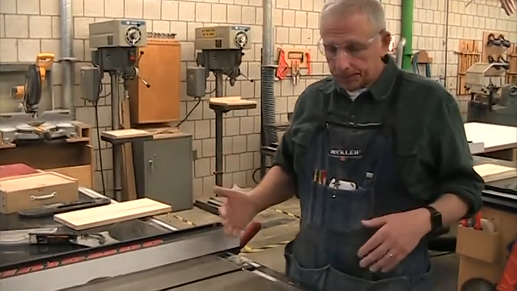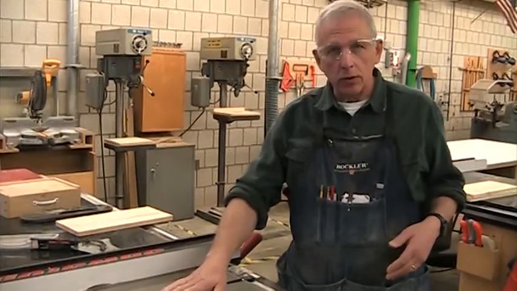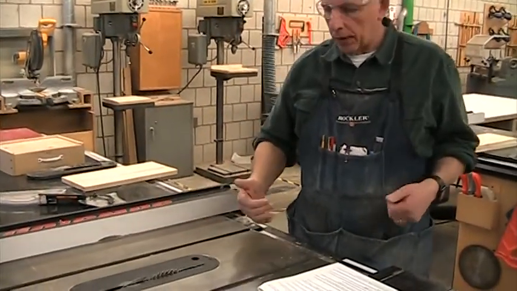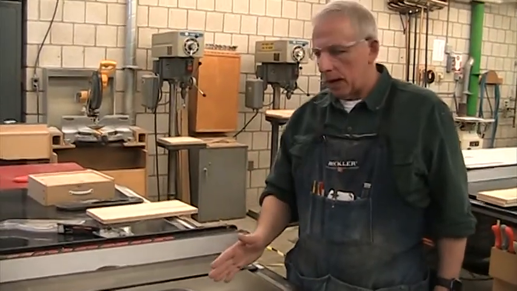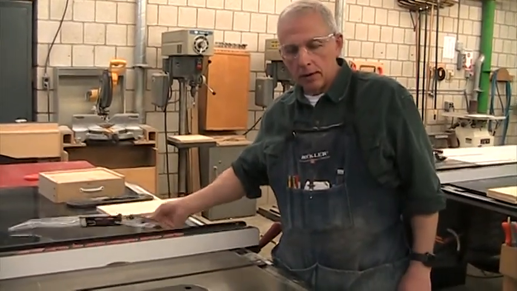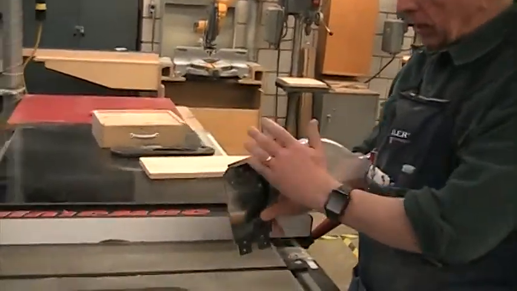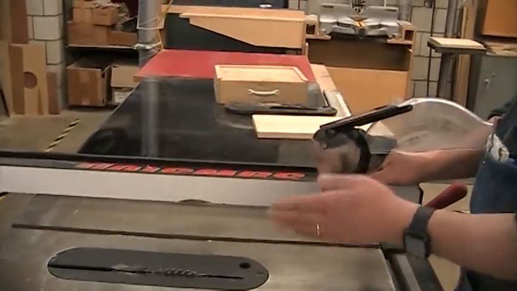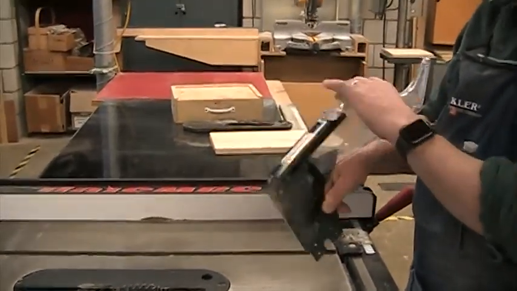Use push sticks and know that I have no guard in here. But in that case, also the blade is very low because I'm only making a groove. But if I'm cutting all the way through the board for a regular cross cut or a regular rip cut, I want to have the guard on, not just the riving knife. Again, test question. Little hint there. So if I'm making a regular cross cut or rip cut where I'm cutting clear through the board, riving knife with the guard on.